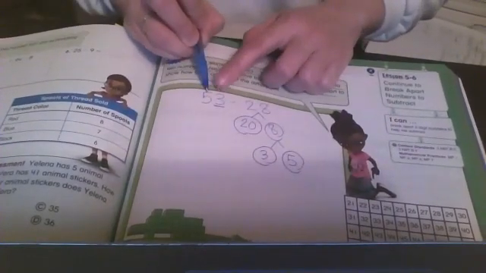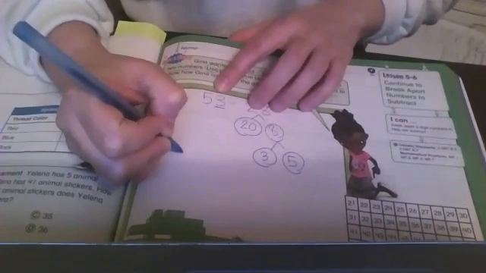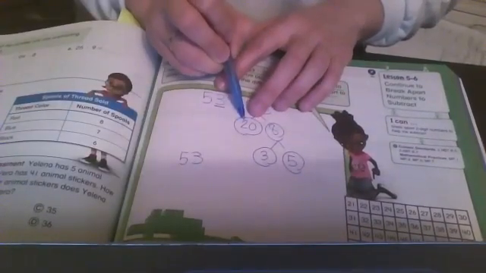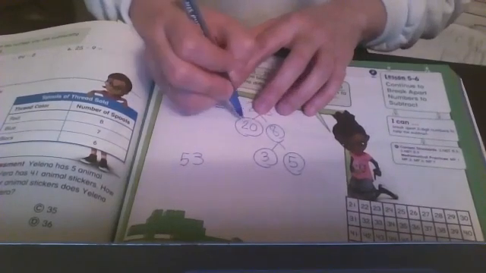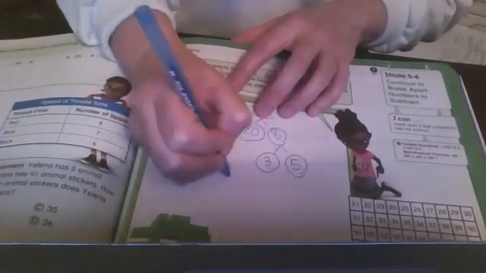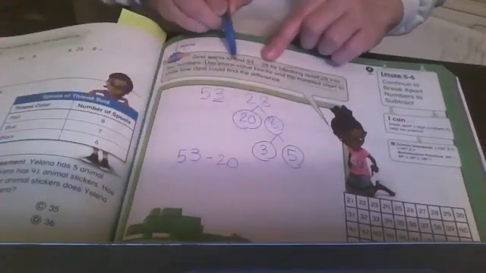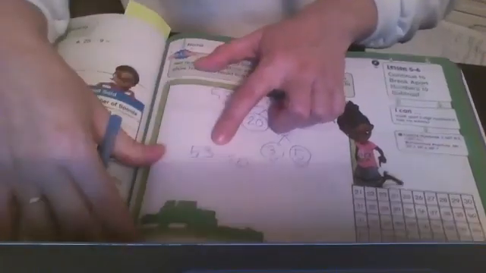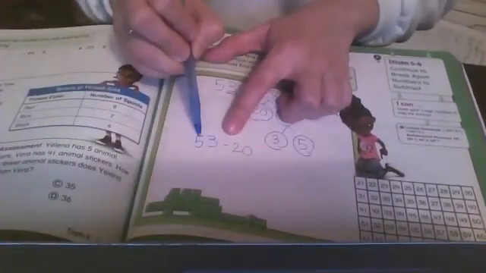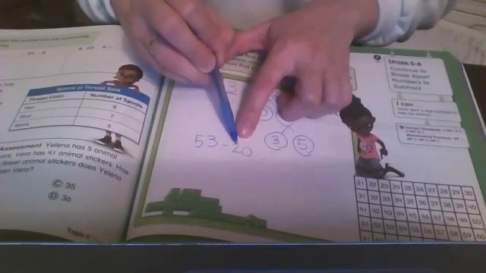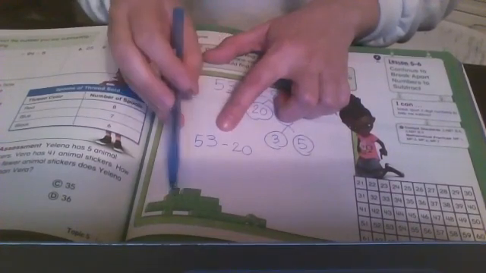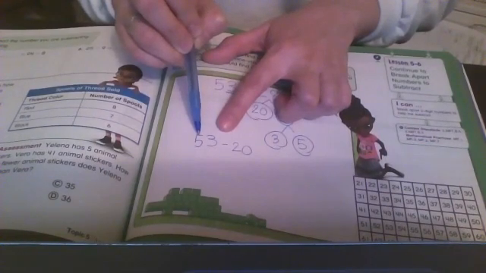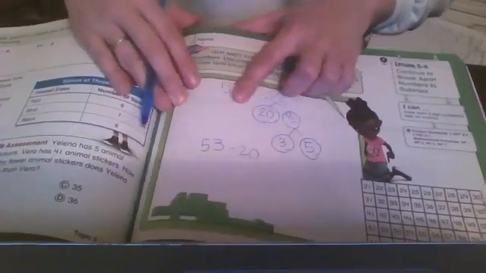So I'm going to go ahead and start with my first number that I'm subtracting from, 53. And I'm going to take away my tens to begin with, 53 minus 20. Okay. Now you'll notice in the directions it says to use place value blocks, right? And again, many of you are getting really good at using mental math when you're subtracting tens, okay? But base 10 blocks give us a really good visual too if we would like that support. So 53 minus 20, what does that look like?